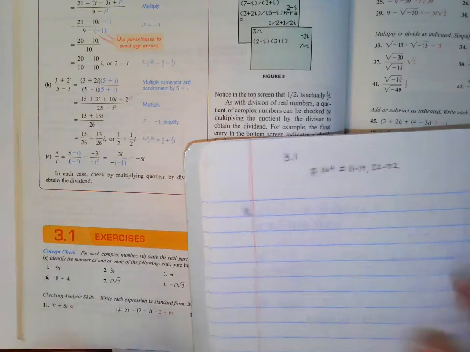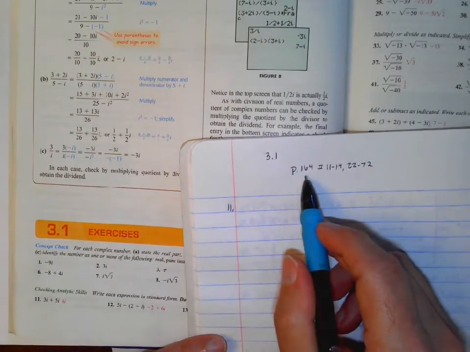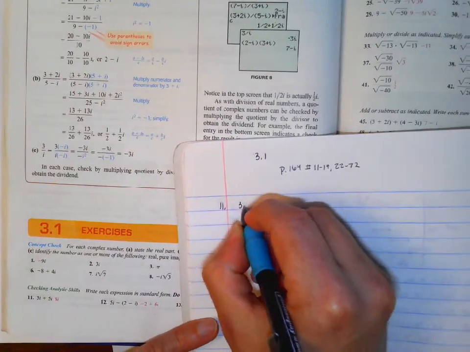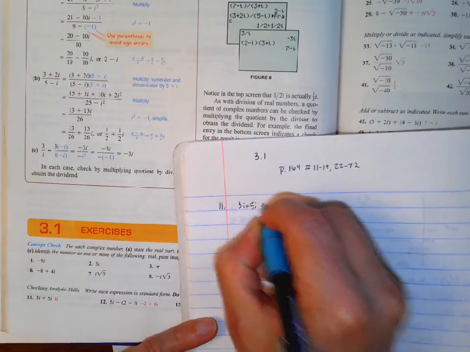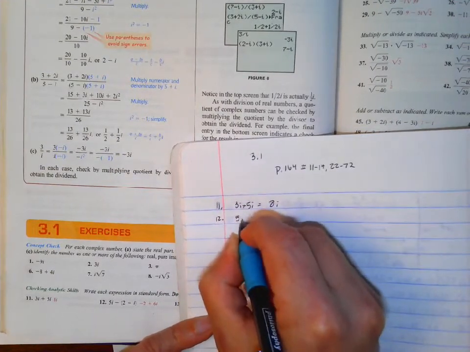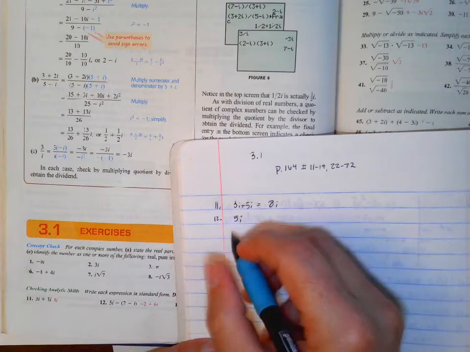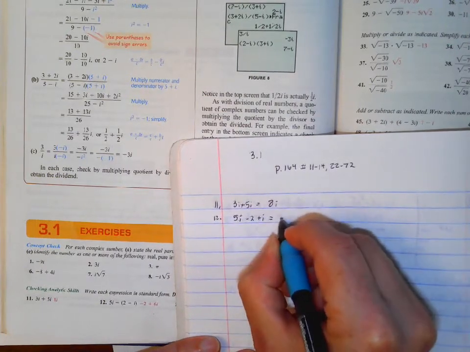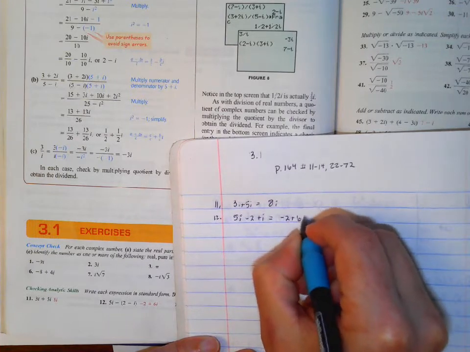Okay, these are the answers for 3.1 day 1, page 164. Number 11, you're just adding 3i plus 5i together to give you 8i. Number 12, you have 5i, and if you distribute that negative through, it'd be minus 2 plus i, which would be negative 2 plus 6i.